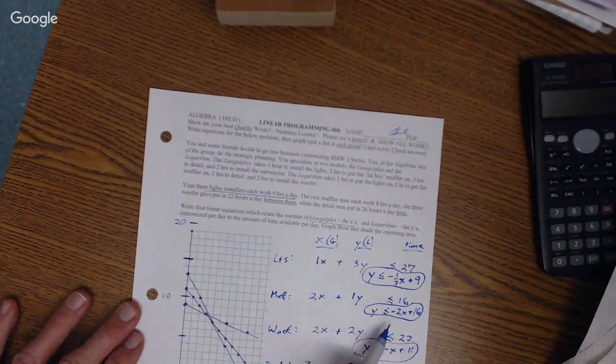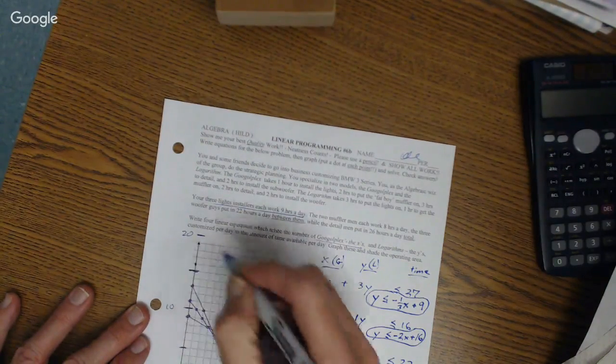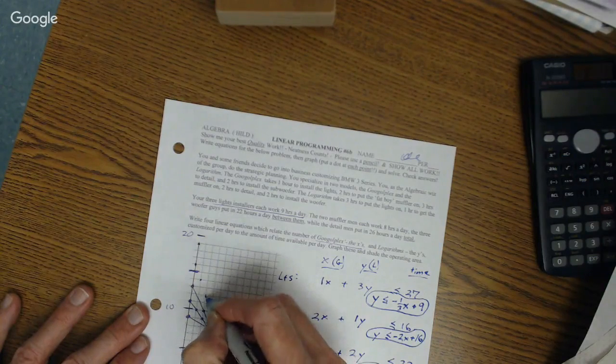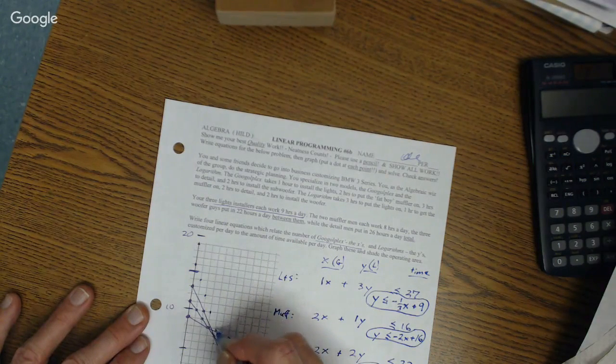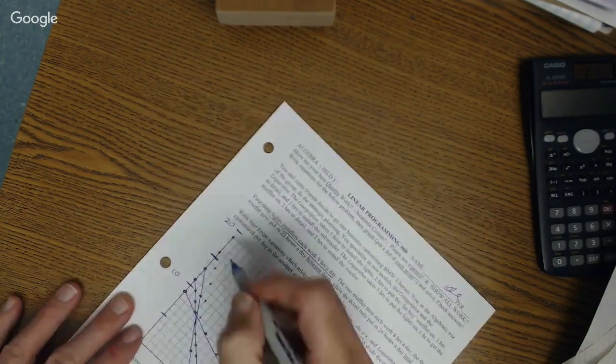Last equation is the Muffler equation. That's up here at 16, and it's got a slope of -2. So down 2 and over 1, down 2 and over 1, all the way down there.